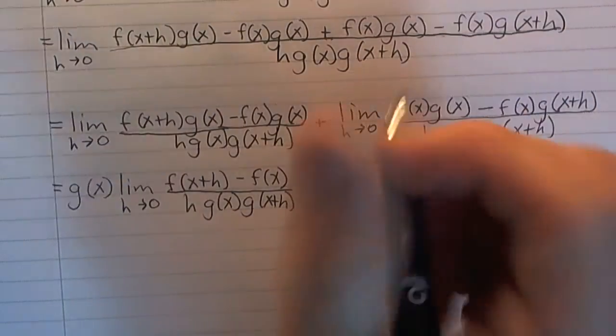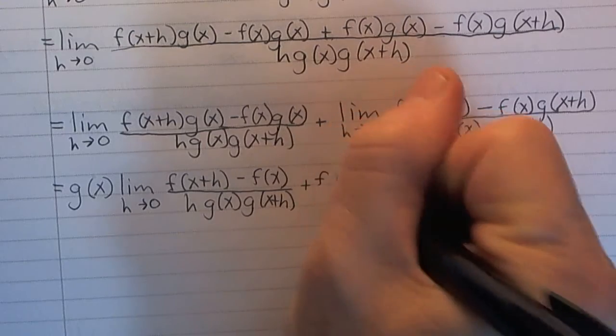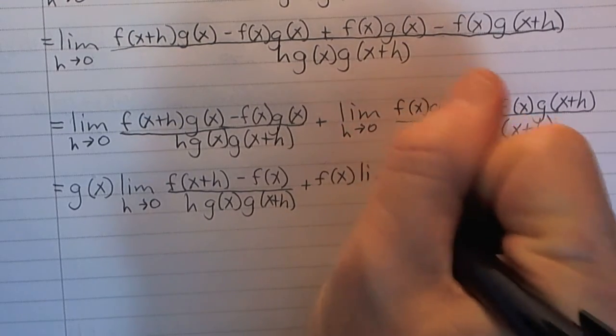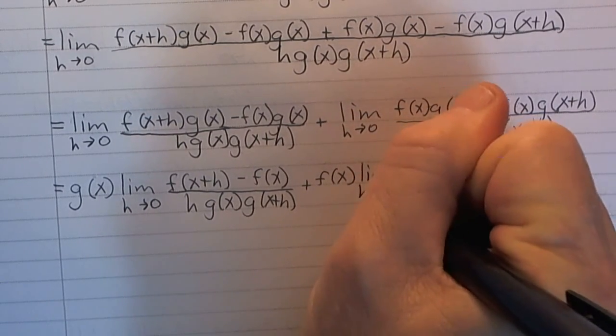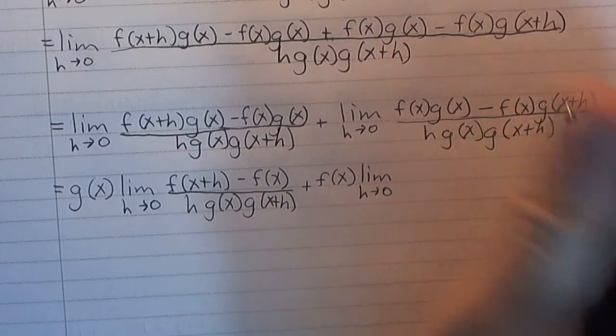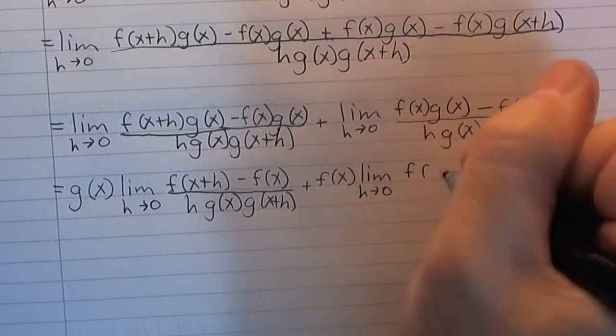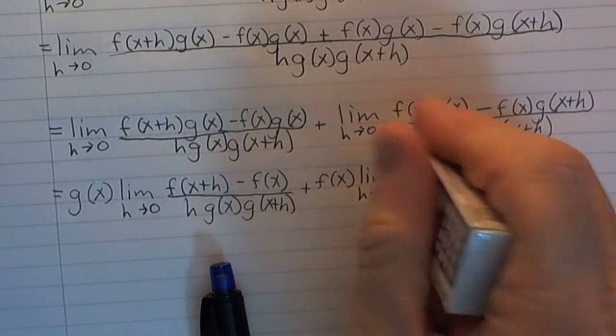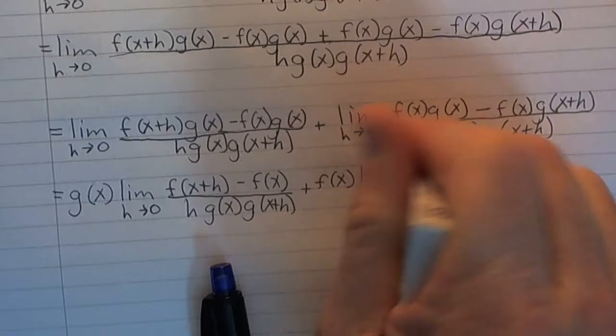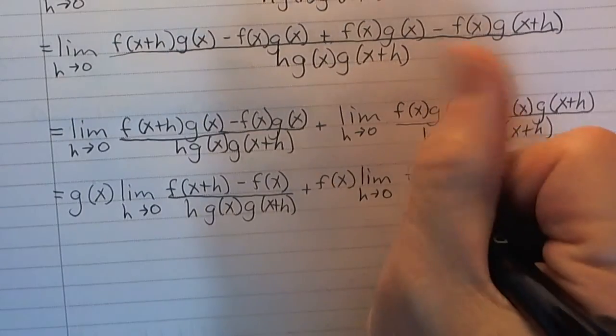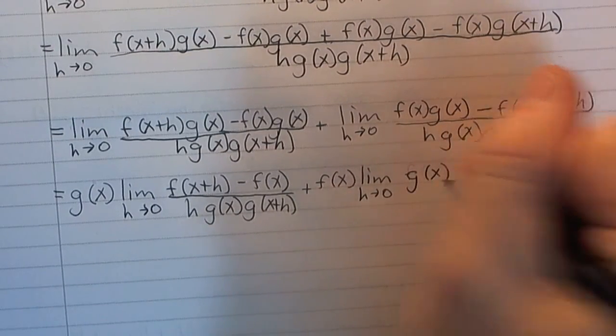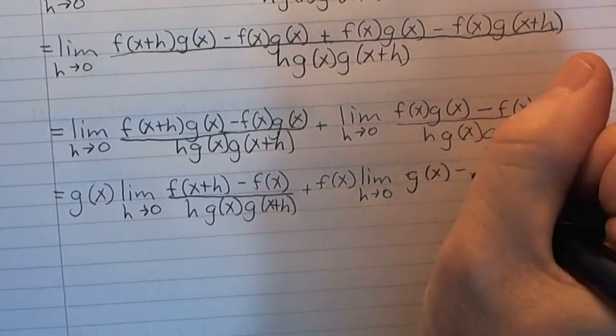I've got an f of x, so let me do that. There are other things I'm going to do, but I'm doing it a step at a time. I factored out the f of x, leaving g of x minus g of x plus h.